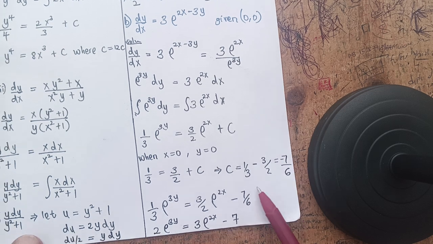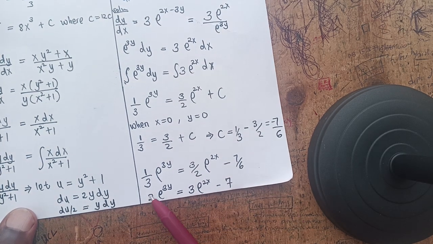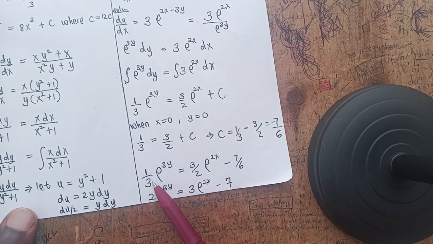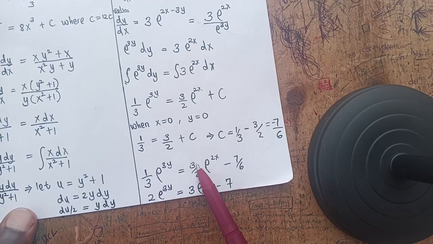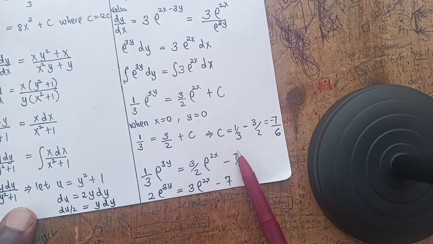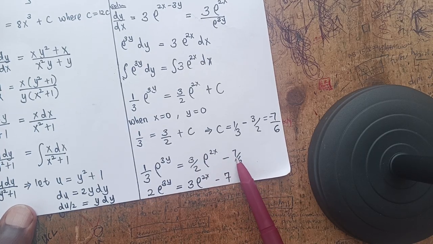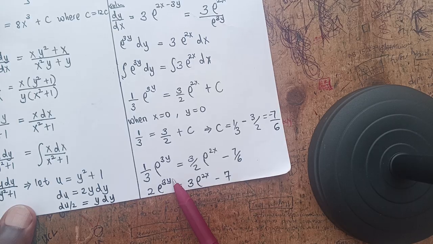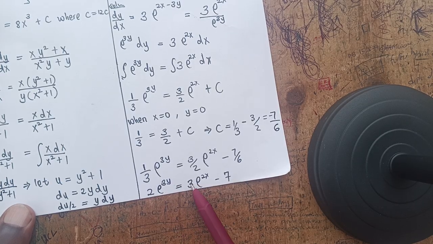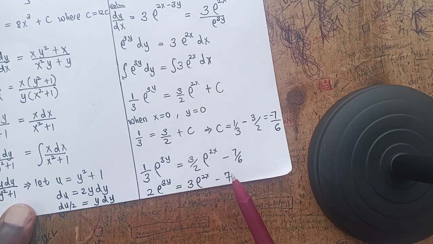So the final solution is going to give you 1 over 3 exponential 3y is equal to 3 over 2 exponential 2x minus 7 over 6. This will be the same as 2 exponential 3y is equal to 3 exponential 2x minus 7.